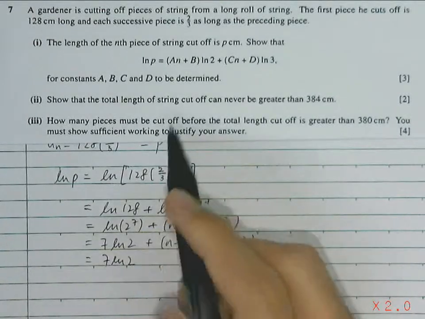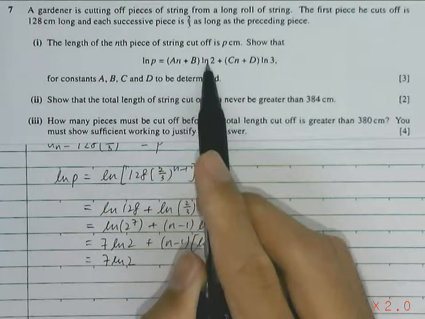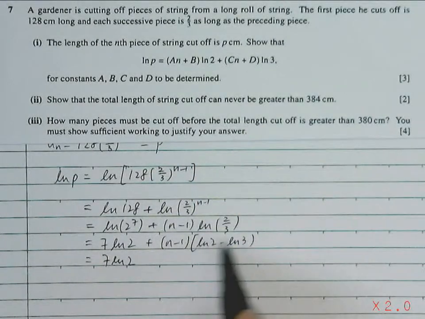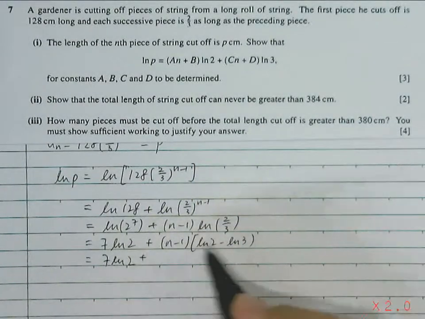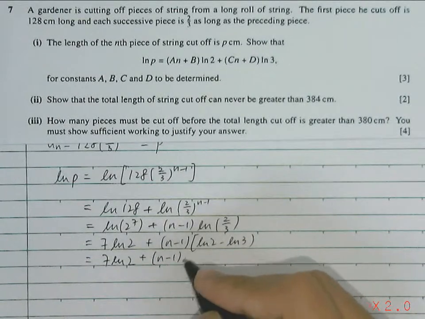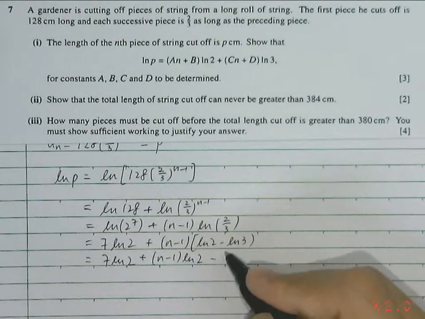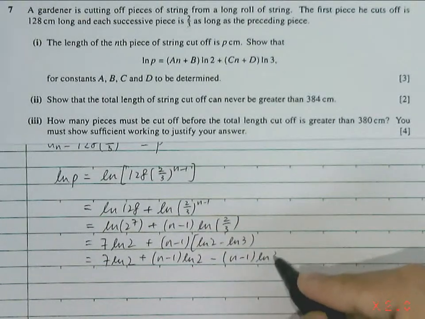Now since our goal is to expand it until we have 1 ln 2 term and 1 ln 3 term, we have to split this ln 2 and ln 3 up. So now I'll multiply this n minus 1 in, so I'll have n minus 1 times ln 2 minus n minus 1 times ln 3.